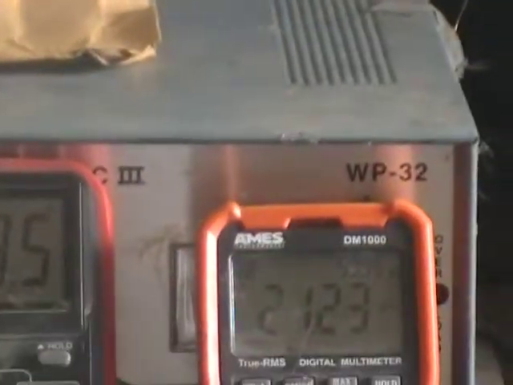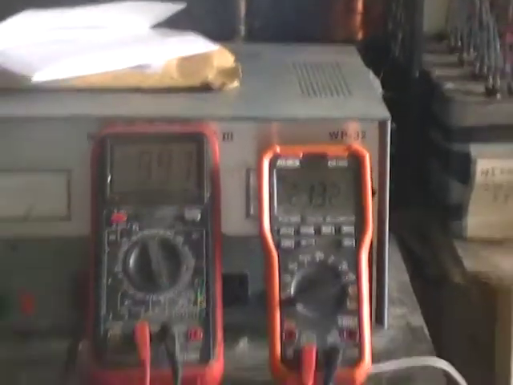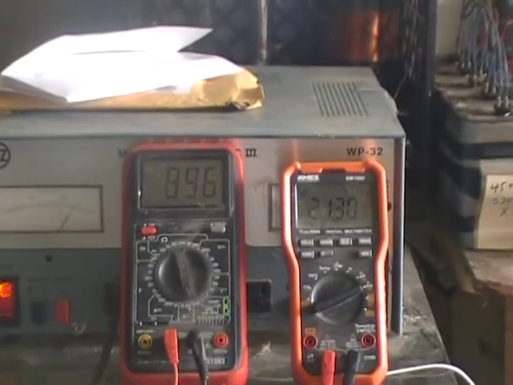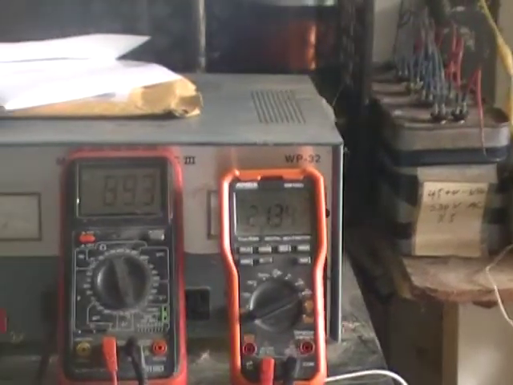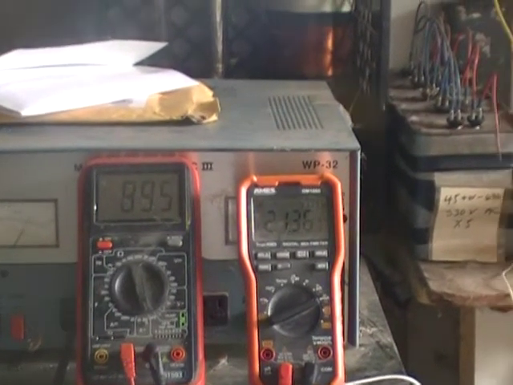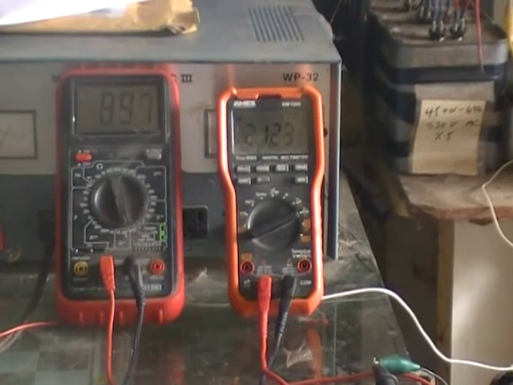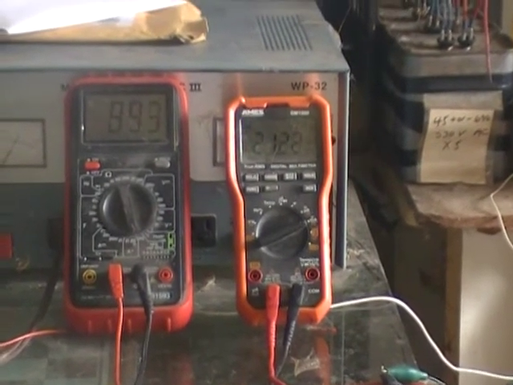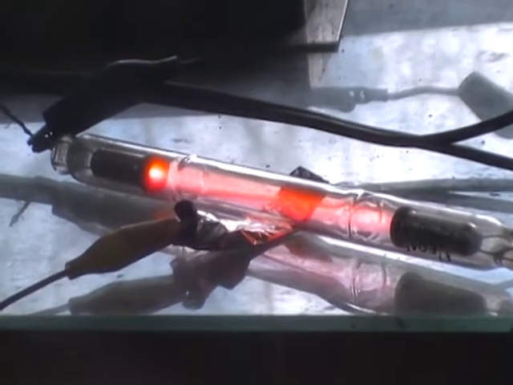I'd like to move the camera to show the drop in conditions at the source. Now the source went up to 89 milliamps and the secondary load dropped to 21 milliamps. Now we're going to get a picture of the neon showing its cyclic discharge, which is continuous to our eyes.